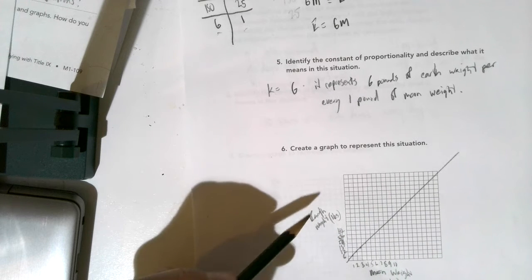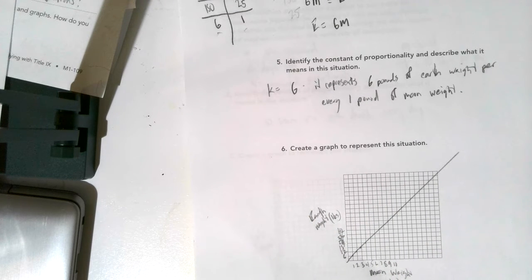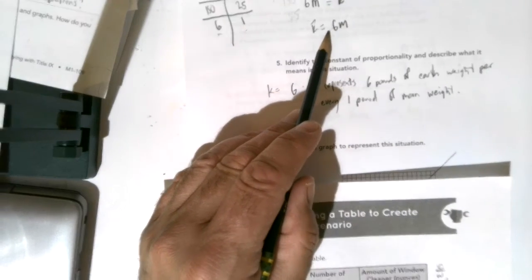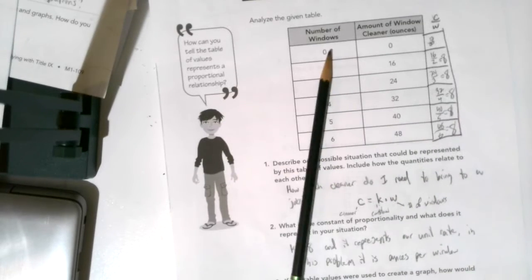But what we're really doing is looking at the relationship between moon weight and earth weight. So our graphs might look a little different based on how we label those axes, but knowing that every moon pound is 6 earth pounds, you're good to go.